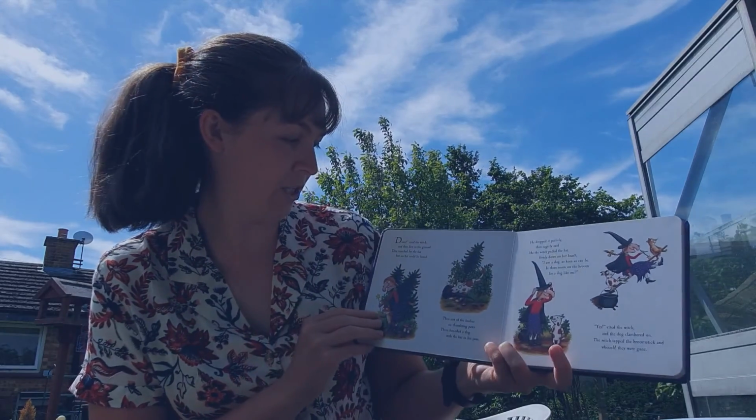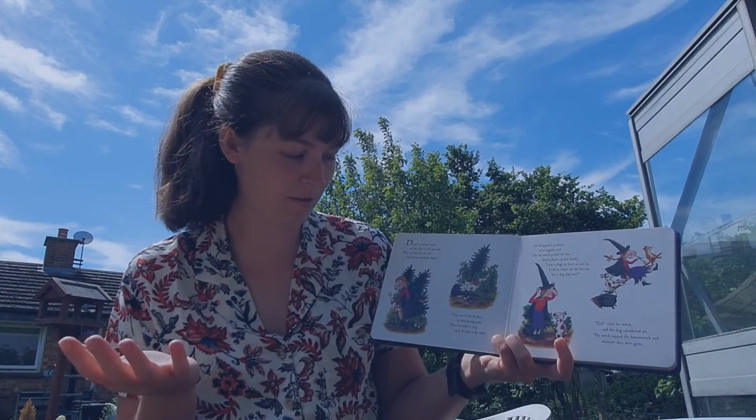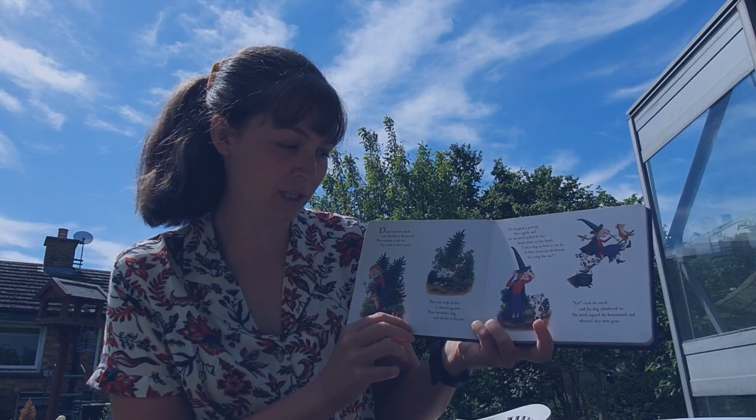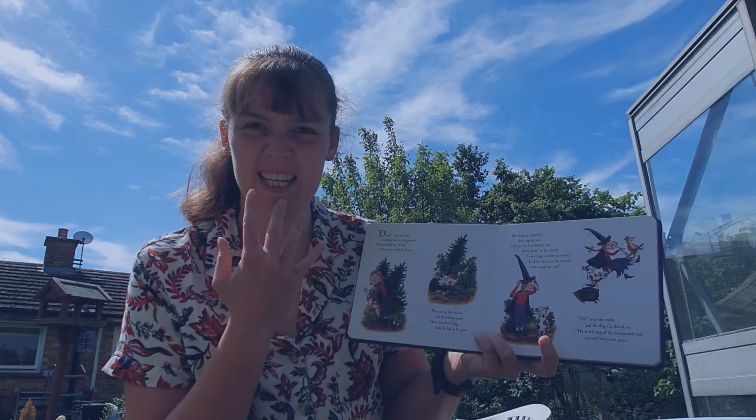Down, cried the witch, and they flew to the ground. They searched for the hat, but no hat could be found. Then out of the bushes of thundering paws there bounded a dog with the hat in his jaws.